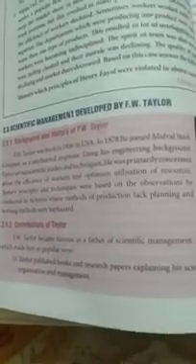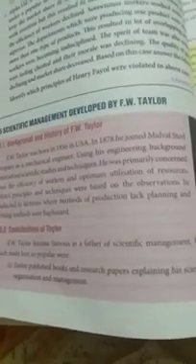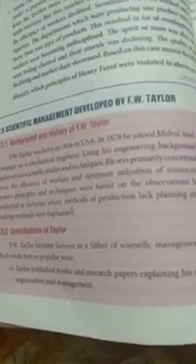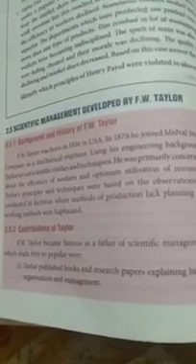Taylor's principles and techniques are based on the observations he conducted in factories where methods of production lacked planning and working methods were haphazard. Haphazard means there is no particular procedure, everything is all over the place. So what initiative was taken by F.W. Taylor? When he joined as a mechanical engineer, he saw that while working there was a lack of planning.